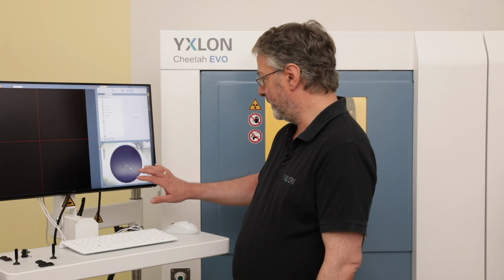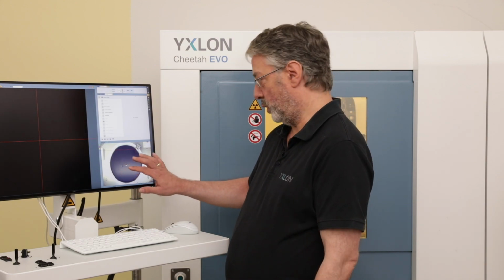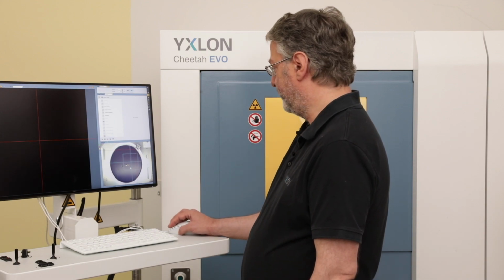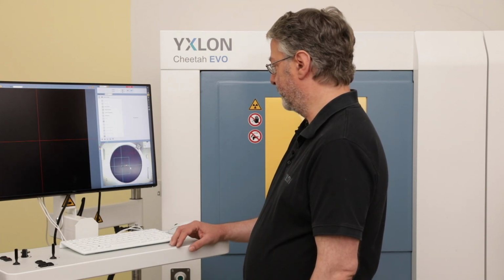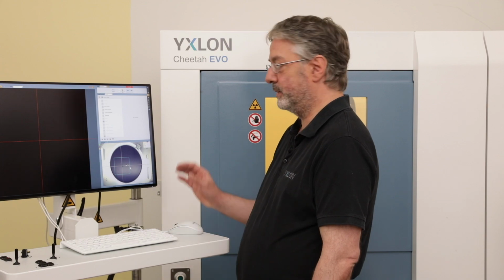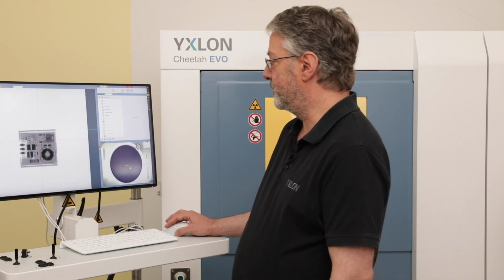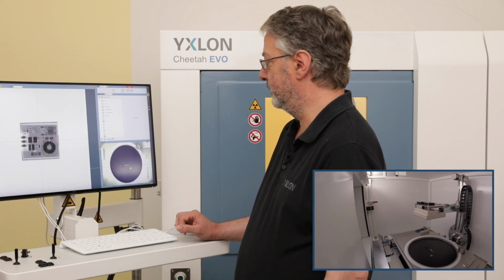After closing the door, our software creates an optical overview with the two samples here on the rotation tray. If I click on this sample, automatically it moves to this position and starts the X-rays. So we have here our component.